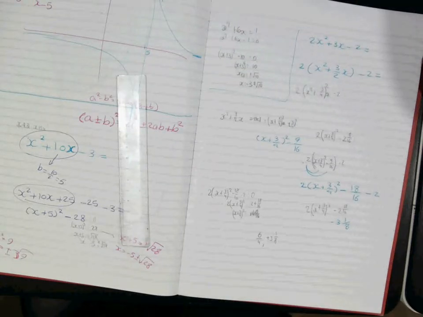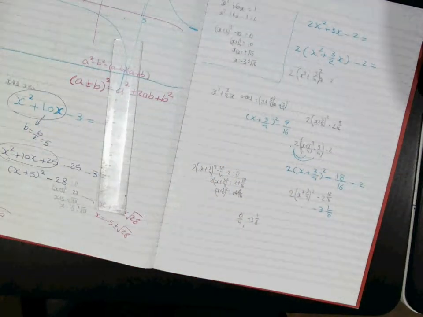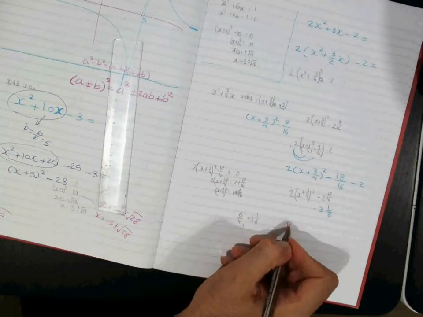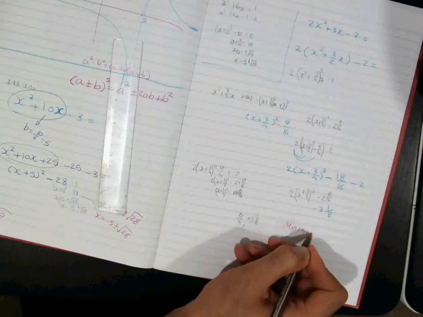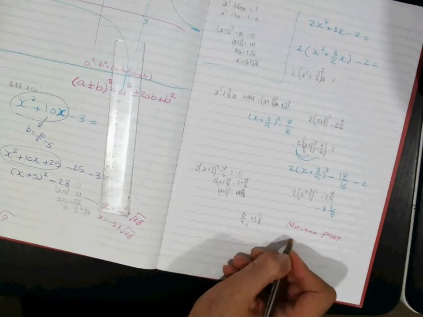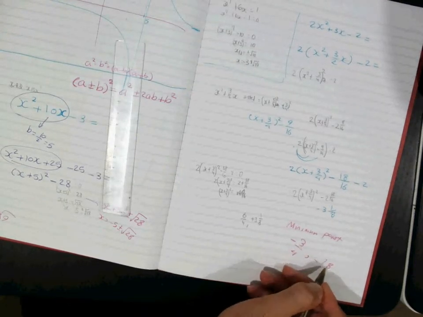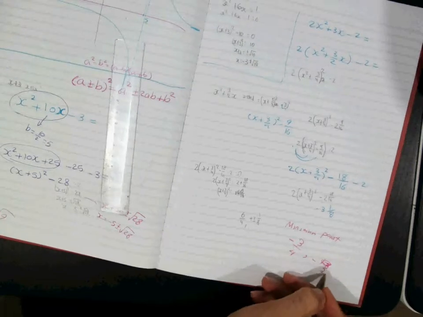Okay. The coordinates of the minimum point here is, minus 3 over 4 and minus 3 and 1 over 8.